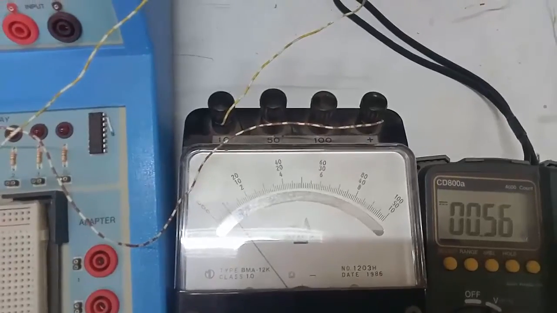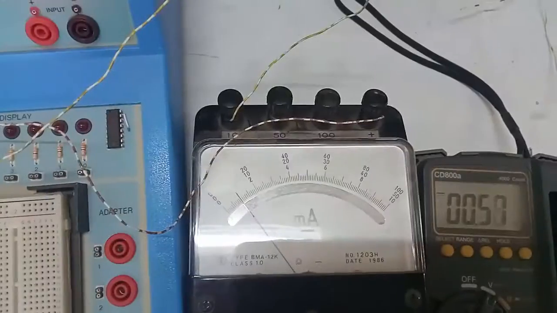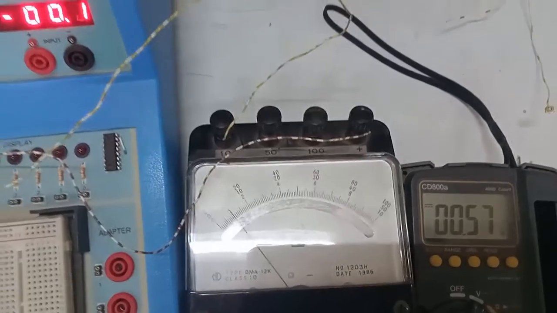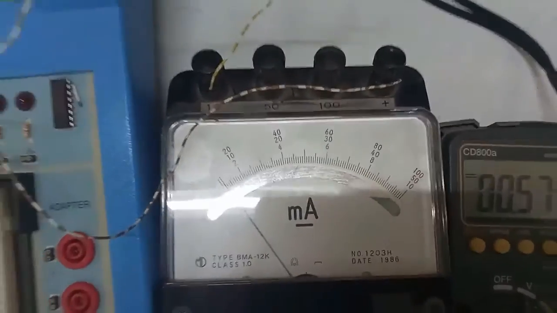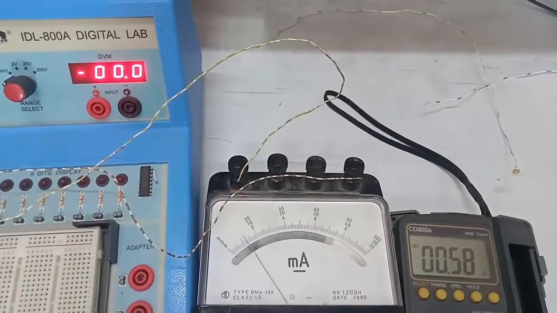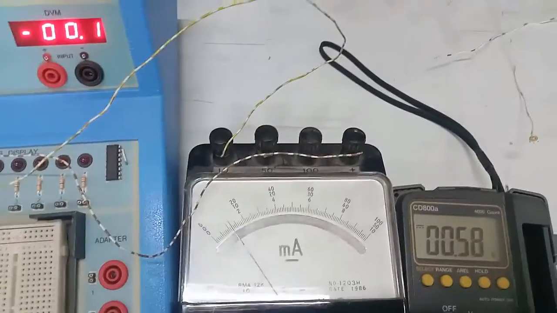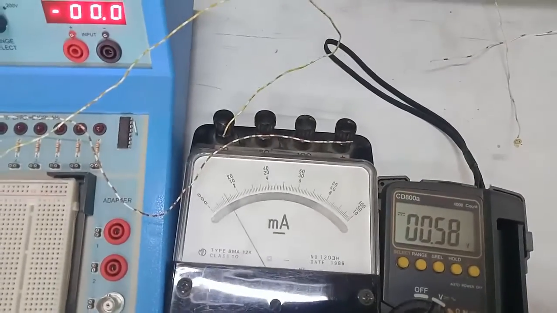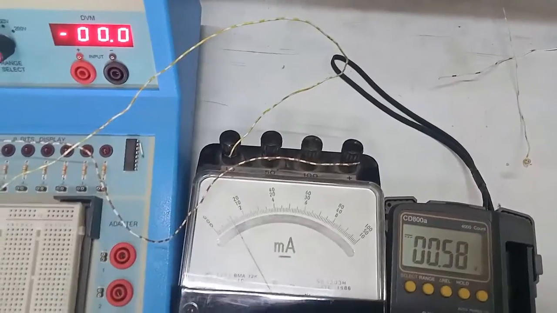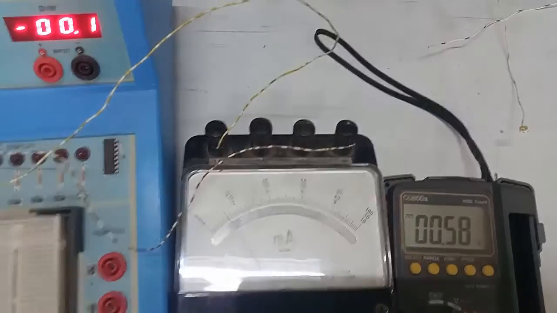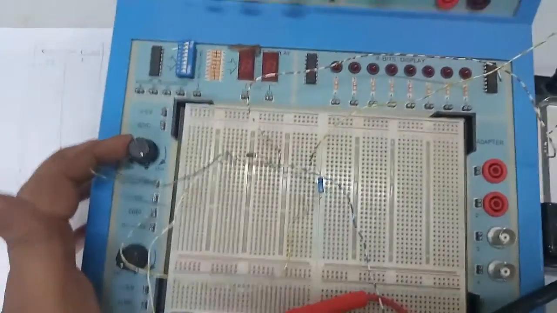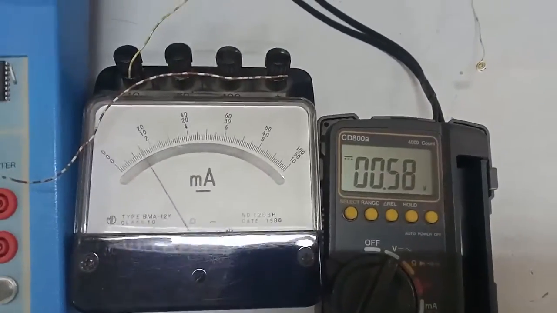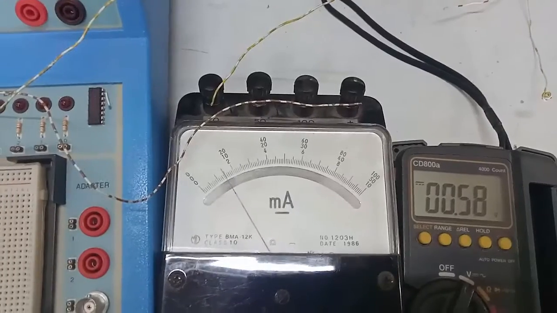Voltage is 0.56, current is 0.8. Voltage is 0.56, current is 1 milliampere, and our selector is in 10. Voltage is 0.57, current is 1.2. Voltage is 0.58, current is 1.3. Now this is maximum voltage plus 15. Diode across voltage is 0.59 and current is 1.4 milliampere.